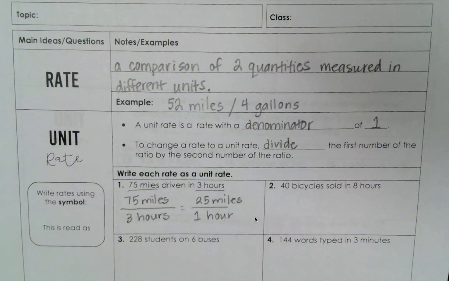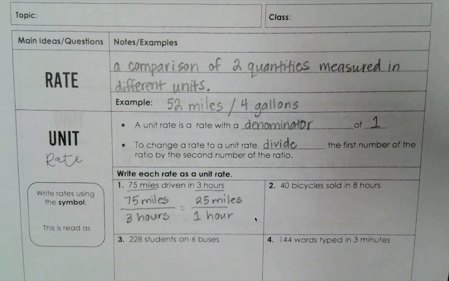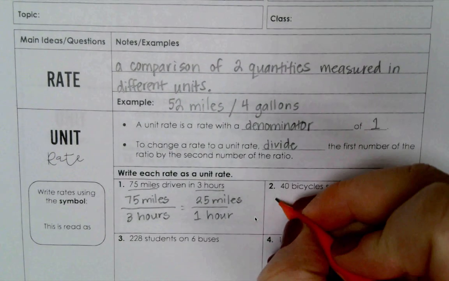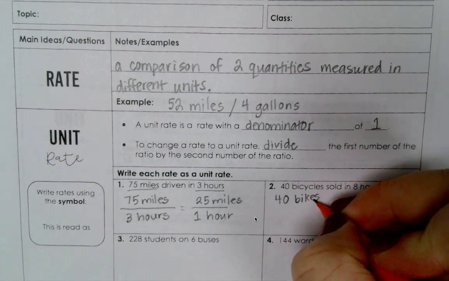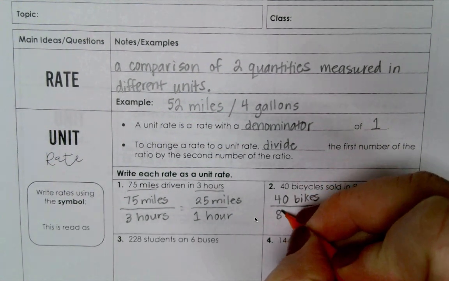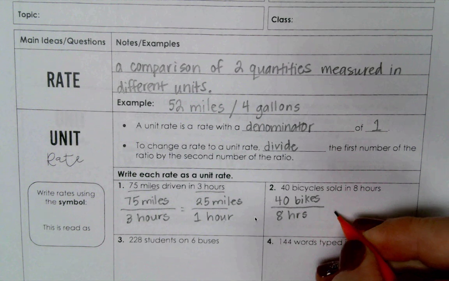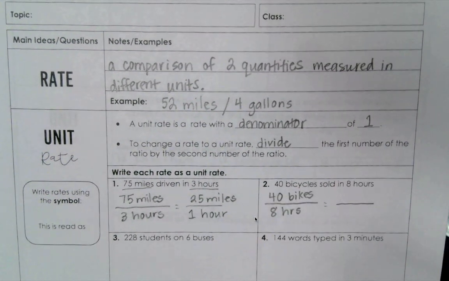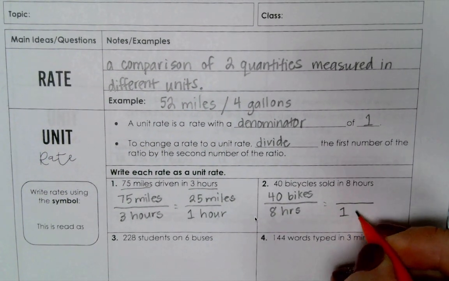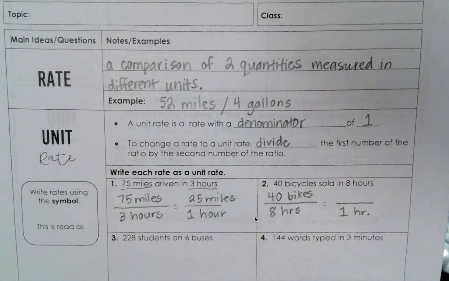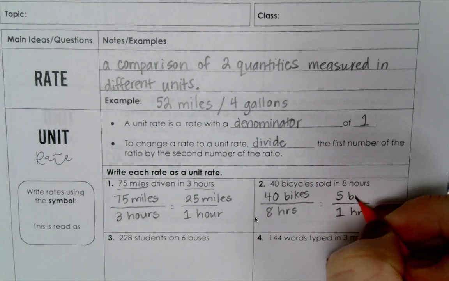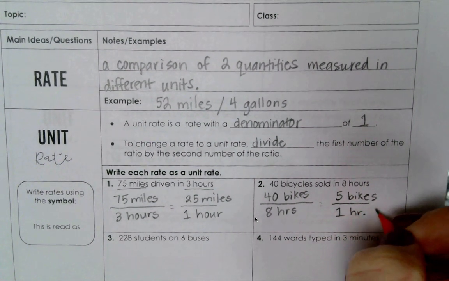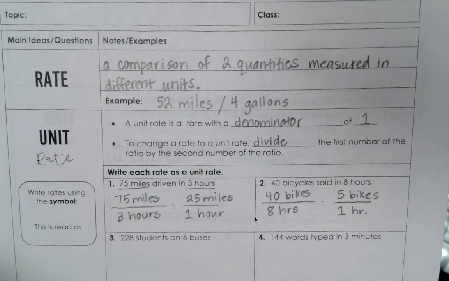So let's look at this one. 40 bicycles sold in 8 hours. I have 40 bikes in 8 hours. So again, I want the unit rate, so my denominator has to be 1. So I do 40 divided by 8. Well, 40 divided by 8 is 5. So the unit rate is 5 bikes sold in 1 hour.